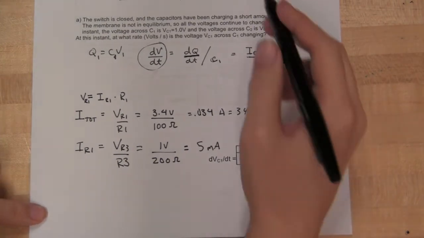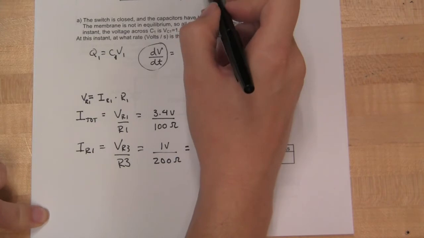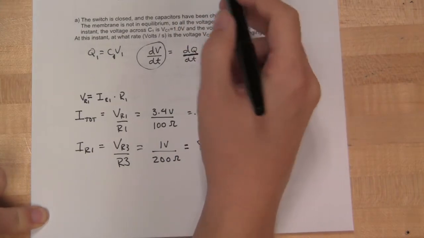And then we can do the same thing for R2. So whatever goes through R2 goes through this side of the circuit.